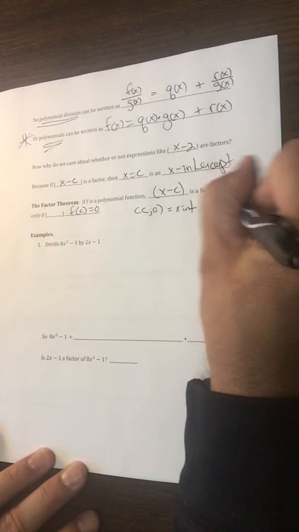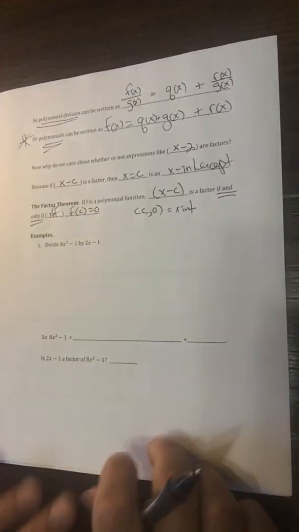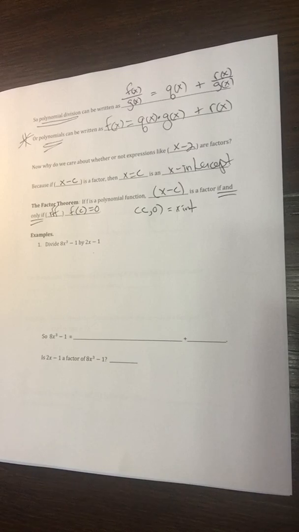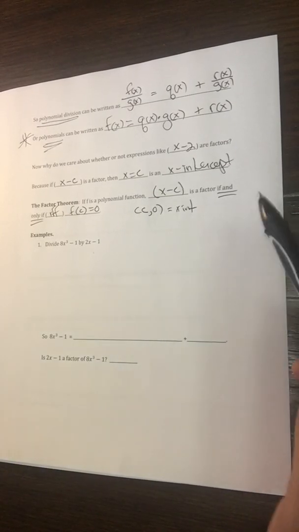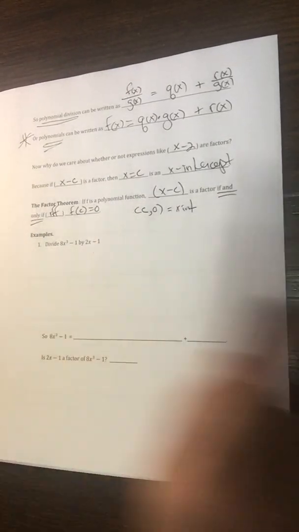There's a famous logic phrase, if and only if, frequently abbreviated as IFF. You might have learned it in geometry, you might not have, but it means a biconditional statement. The if-then nature of this definition goes in both directions.